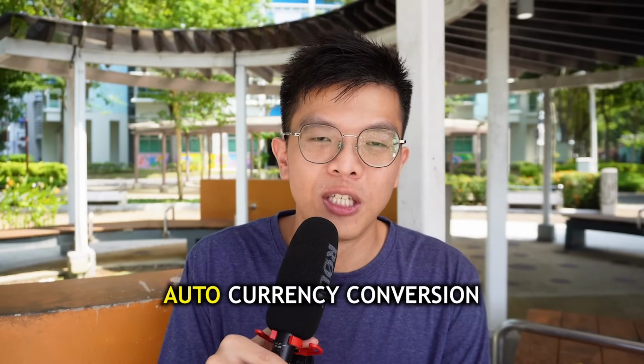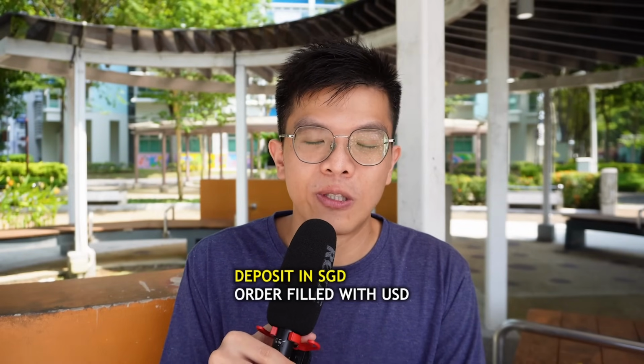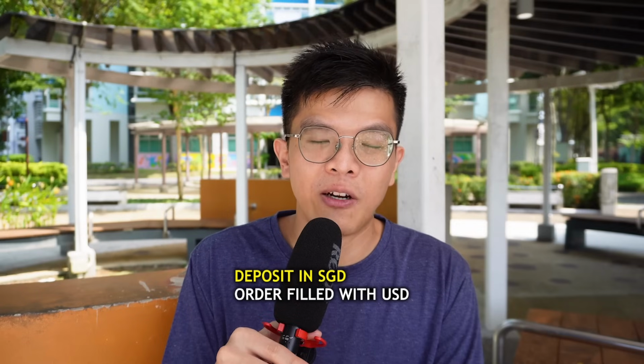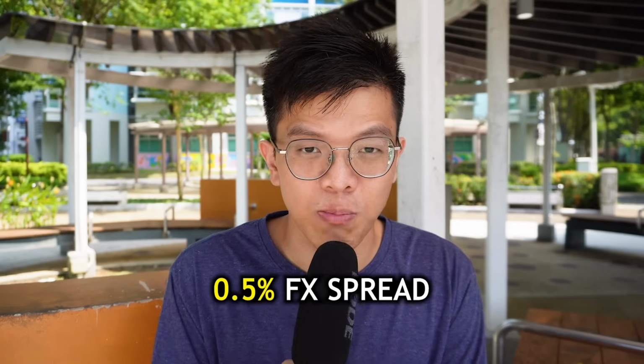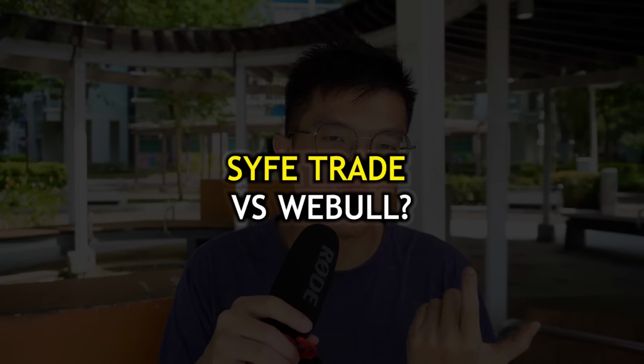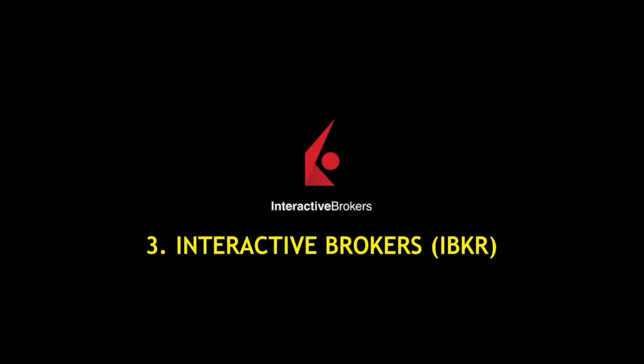Now one more thing is that Syfe will also help you do auto currency conversions. Like if your deposit was funded into Syfe and then they executed the recurring trade order, it will just auto convert at a 0.5% FX spread. So if you compare Syfe Trade versus Webull, Webull is just one step within the app, but Syfe Trade is 2 steps. Both of these two methods I really like and they're easy to use, but I think that for the most cost efficient method, it has to go to Interactive Brokers or IBKR Recurring order.